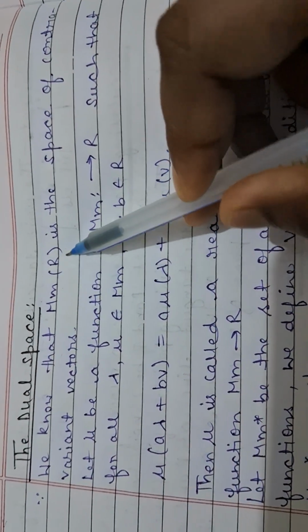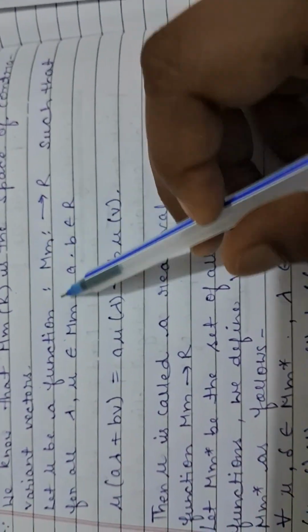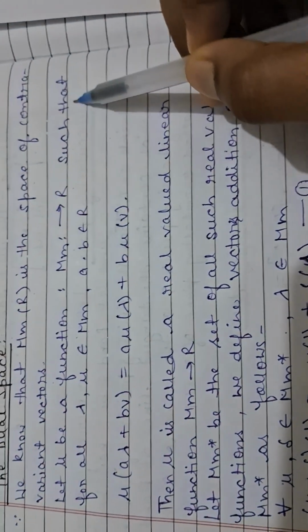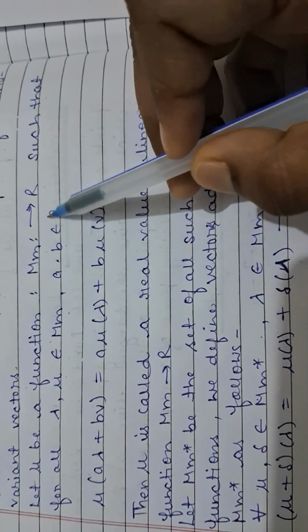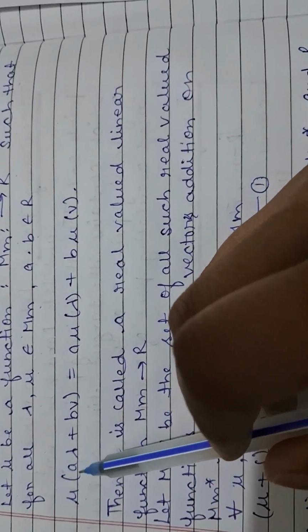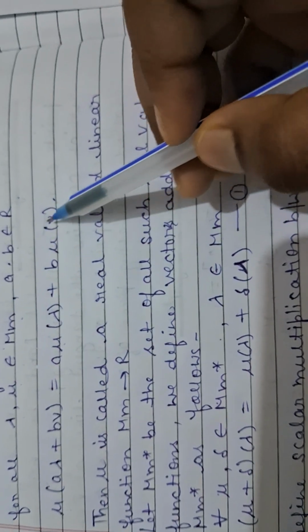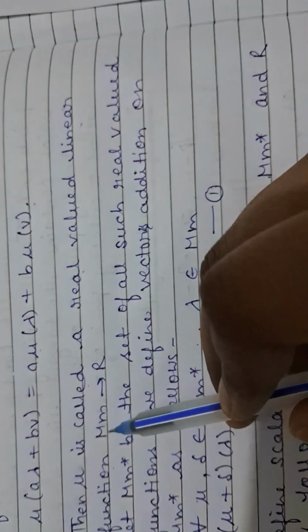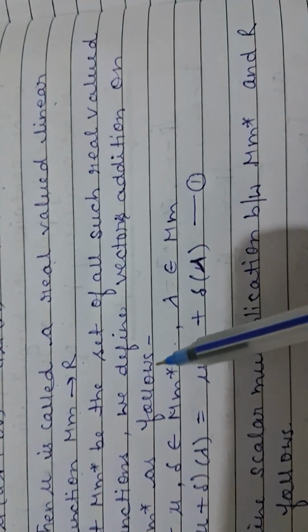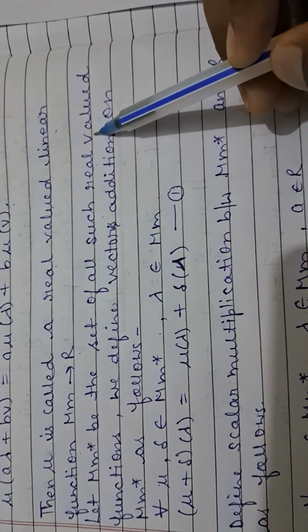Now, the dual space. Since we know that M(R) is the space of contravariant vectors, let mu be a function mapping M to R such that for all lambda, v belongs to M and a, b belongs to R, then mu(a lambda plus b v) is equal to a mu(lambda) plus b mu(v). Then mu is called a real valued linear function of M in R. Let M star be the set of all such real valued functions.